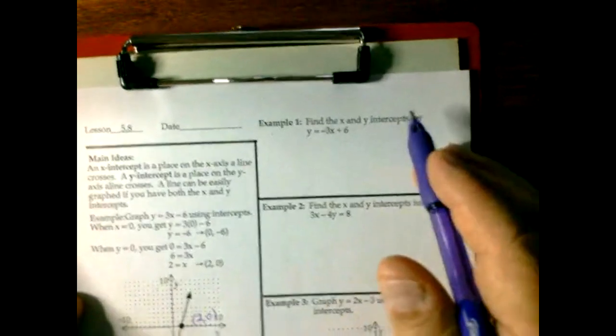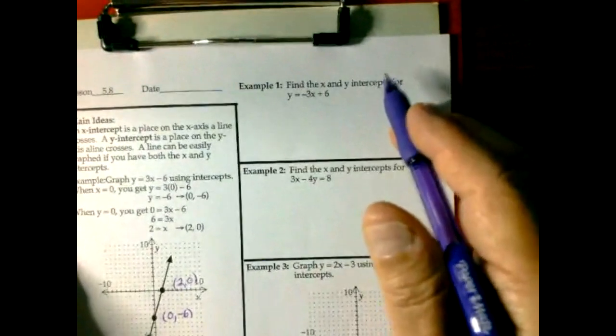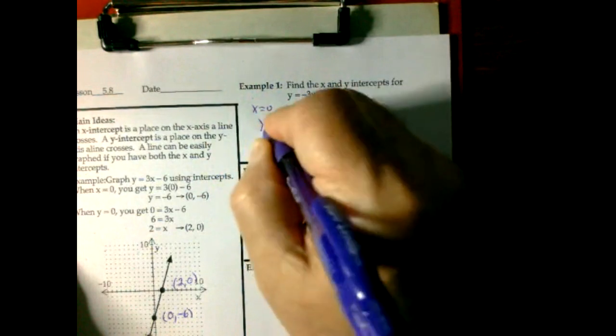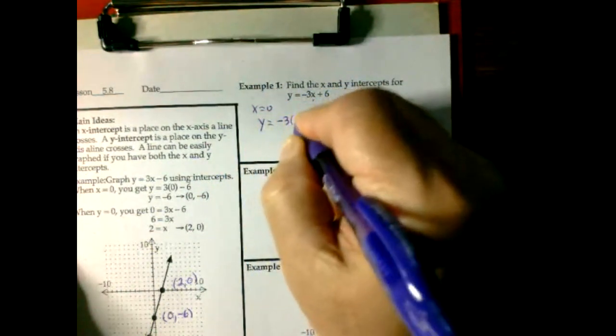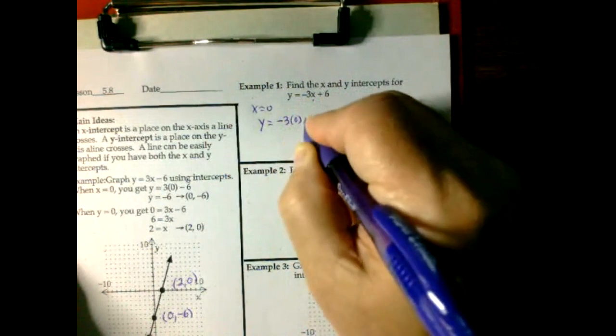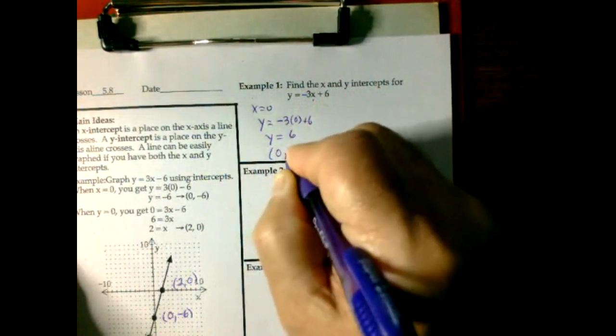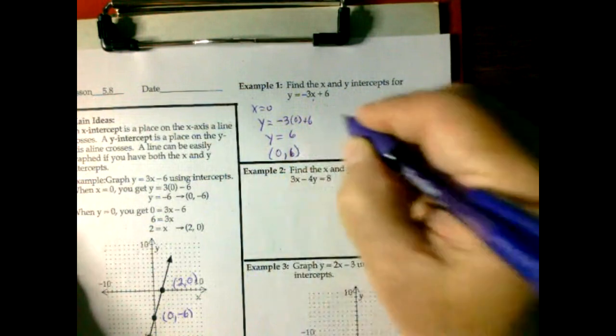Now here, I am asking for you to practice your intercepts. If x equals 0, we're going to put it here, and you're going to get y equals -3 times 0 plus 6. We can see that the coordinates are going to be 0, 6.